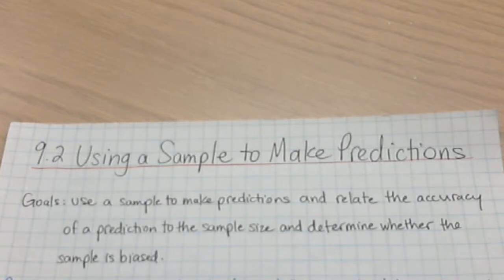Today we're going to carry on with our learning in data management. We're going to be using samples to try and make predictions as they apply to larger groups of people. And so we're going to use the sample to make predictions and relate, this is the technical term, to relate the accuracy of a prediction to the sample size and determine whether the sample is biased.